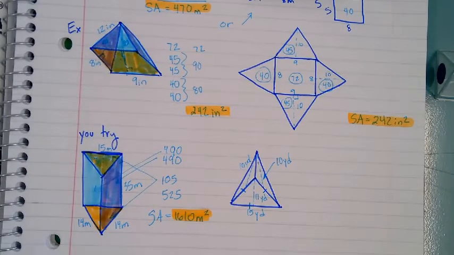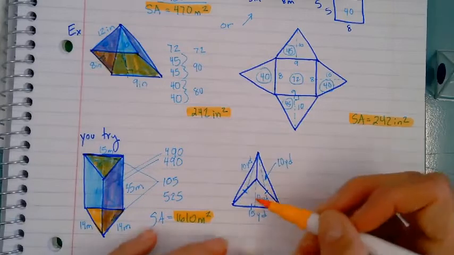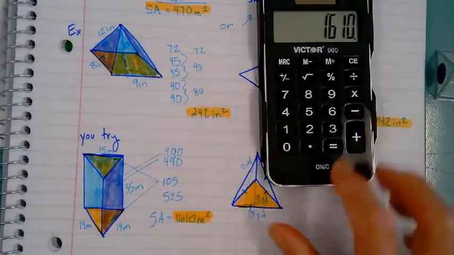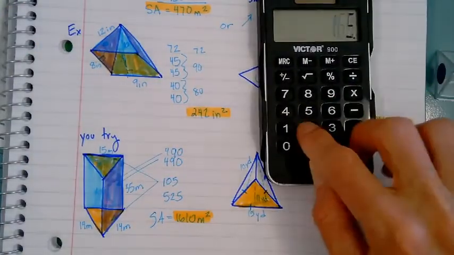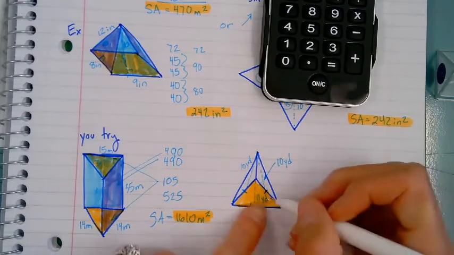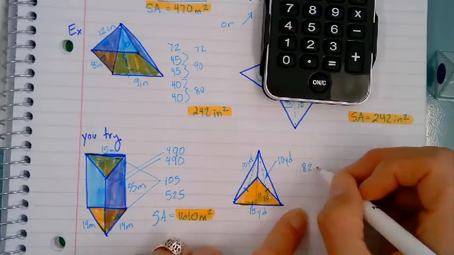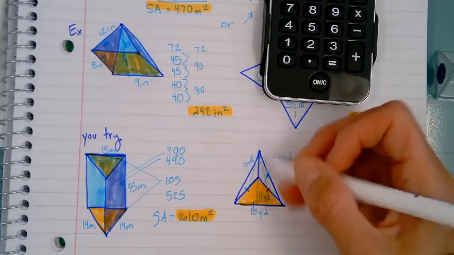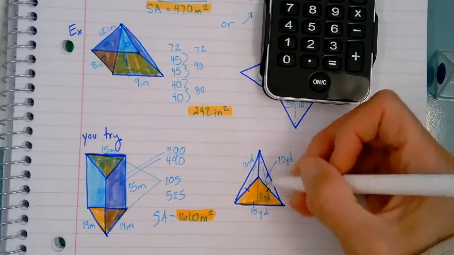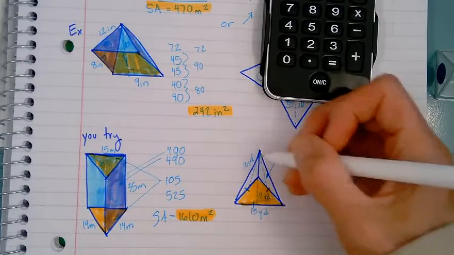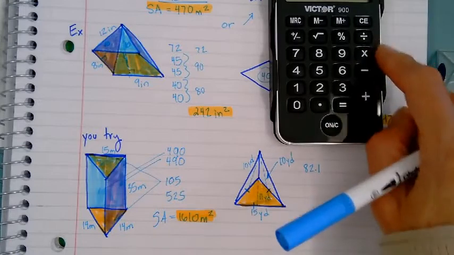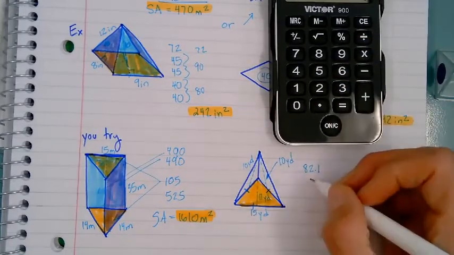Okay, so the base is this triangle down here. 11 times 15 divided by 2. So 82.5 is the bottom. Now, all of the triangle faces are the same measure. They're all 15 by 10. This triangle over here, this triangle here, this triangle in the front, they're all 15 by 10. So if I do 15 times 10 divided by 2, that equals 75. They're all 75. All 3 of them are.